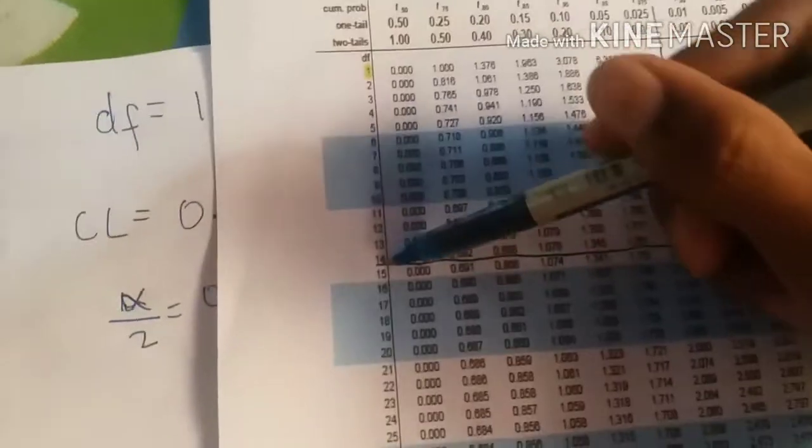Ito. Tapos hanapin mo yung 0.025. So ganyan. So yan. Ito na po siya, yung 2.145. So yun.